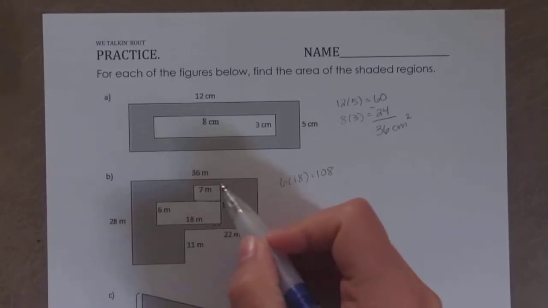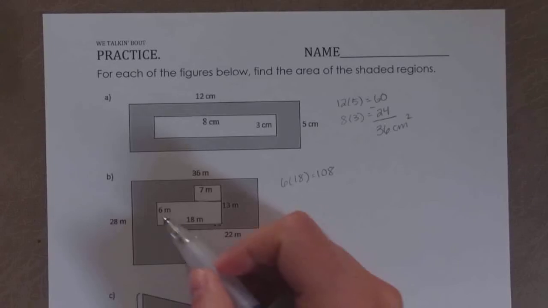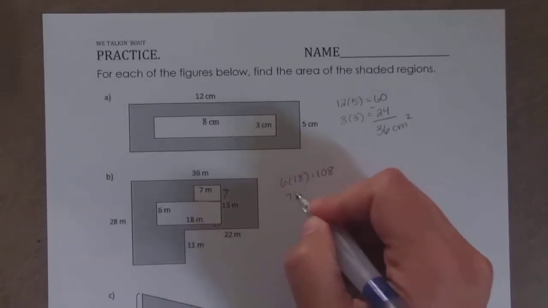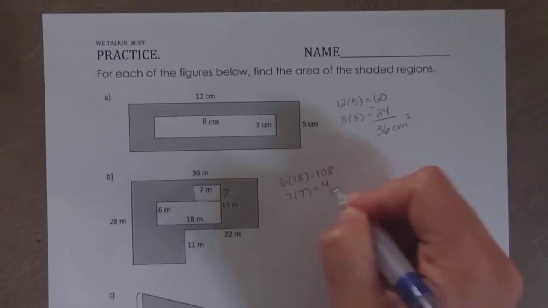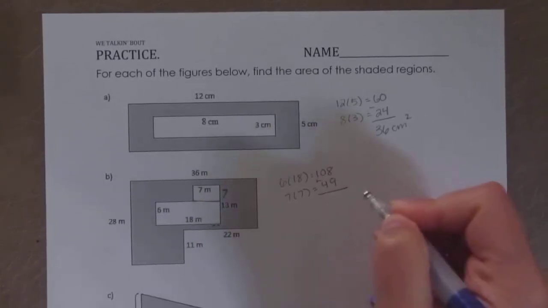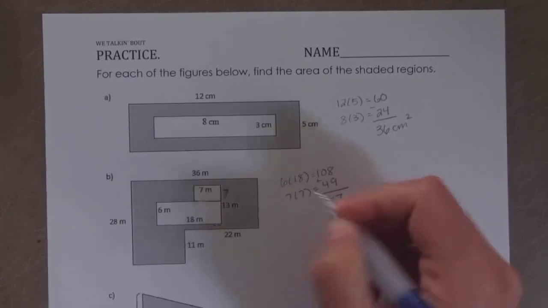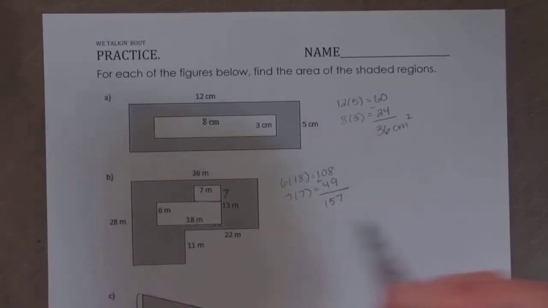And this top rectangle here, I know this distance is 7. If I do 13 minus 6, I get 7 for this side as well. So 7 times 7 is 49. Now I have to add those two numbers together to get 157 for the white region.